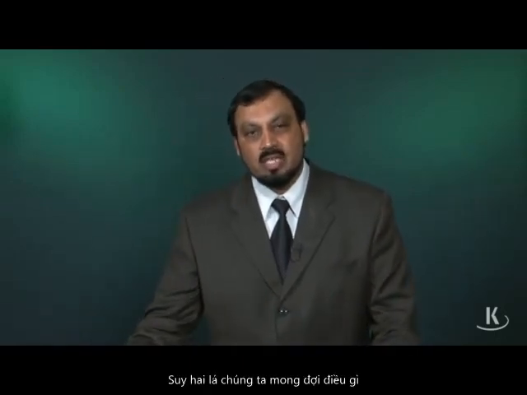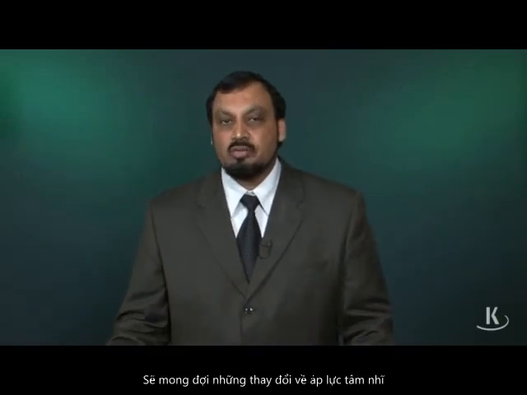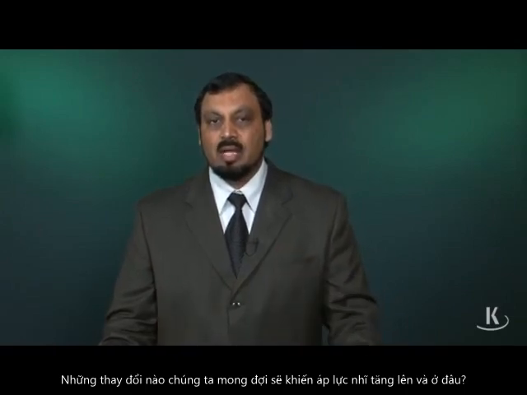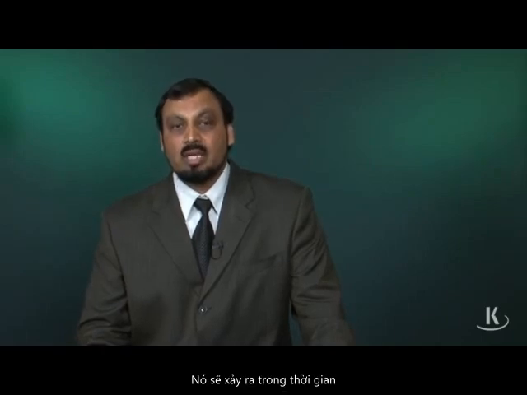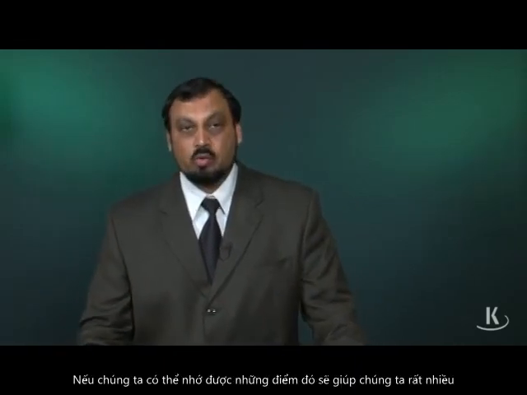In mitral insufficiency, what would we expect? We'll expect changes in atrial pressure. What changes would we expect? We'll expect the atrial pressure to increase. And where? In mitral regurgitation, it will occur during systole. I will have an increase in the atrial pressure during systole. If we can remember those points, that will help us a lot during our exam.